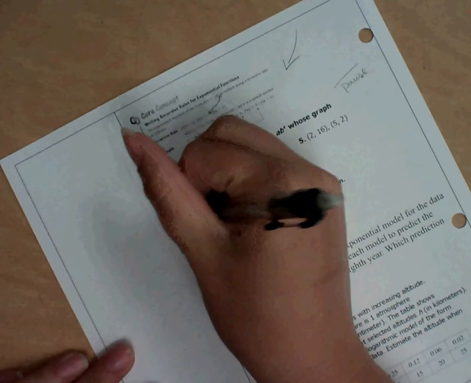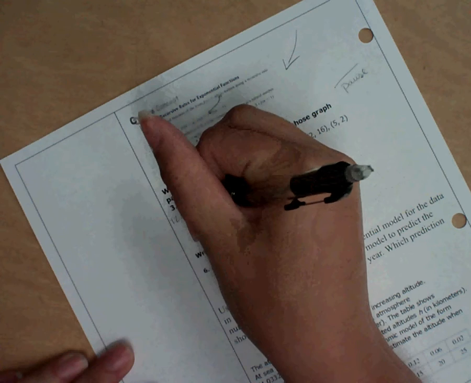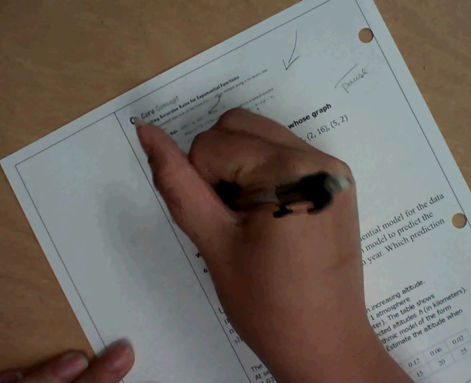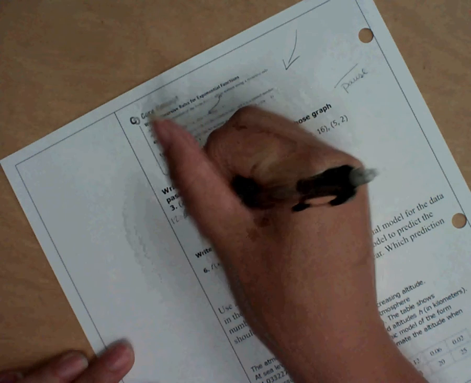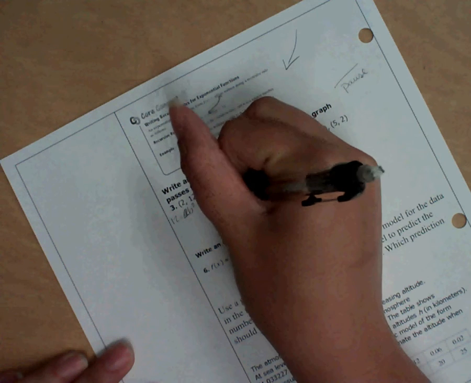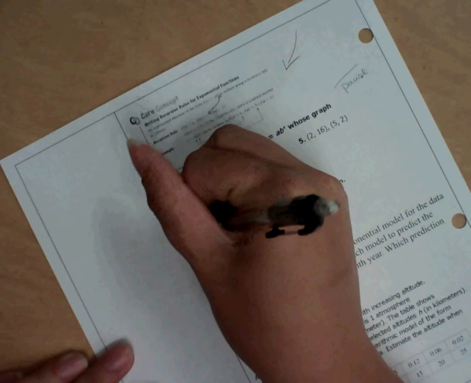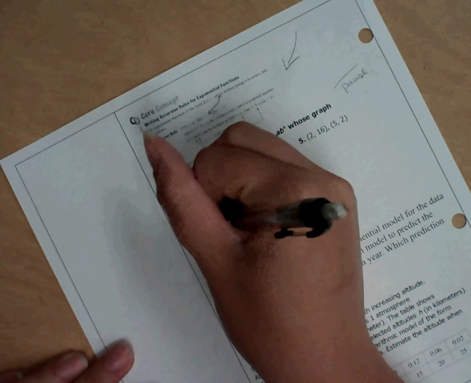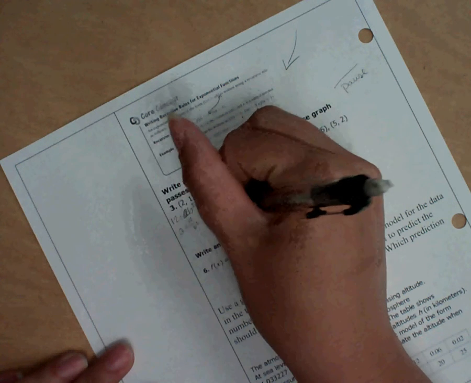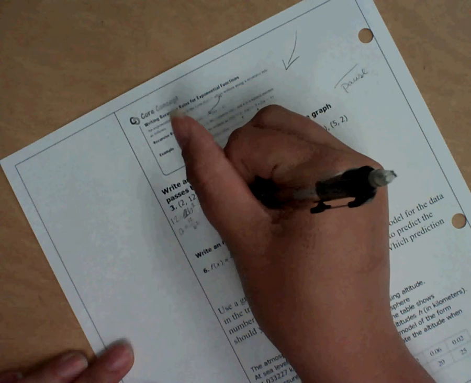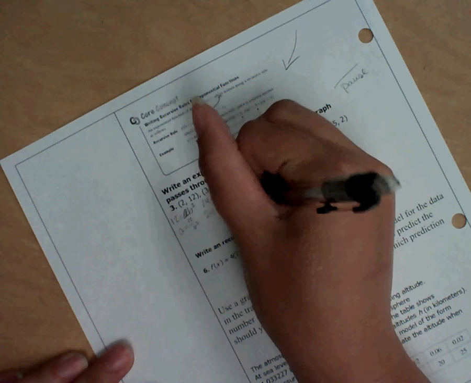12 is equal to, sorry, AB to the 2, and 24 is equal to AB cubed. So A right here would be equal to 12 divided by B squared. Plugging it in, I'd get 24 is equal to 12 divided by B squared times B cubed.